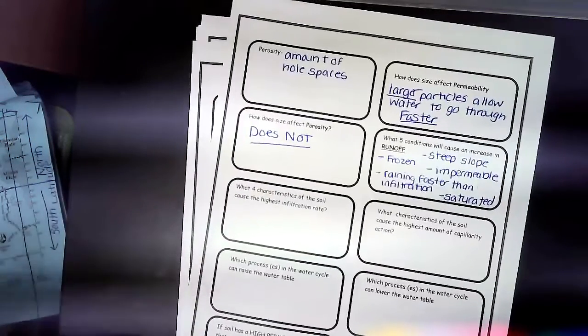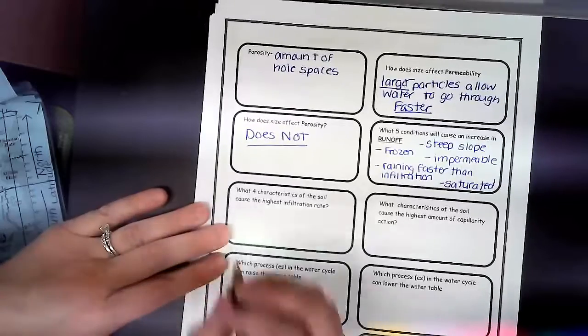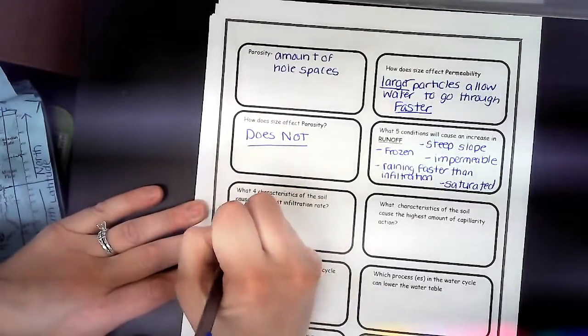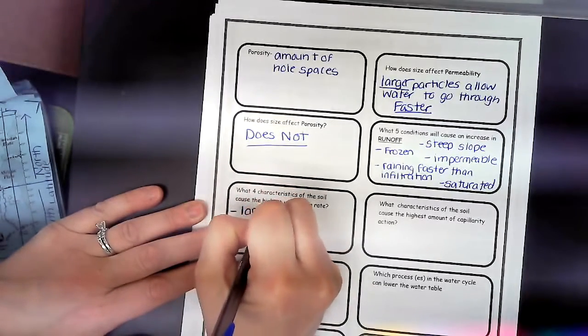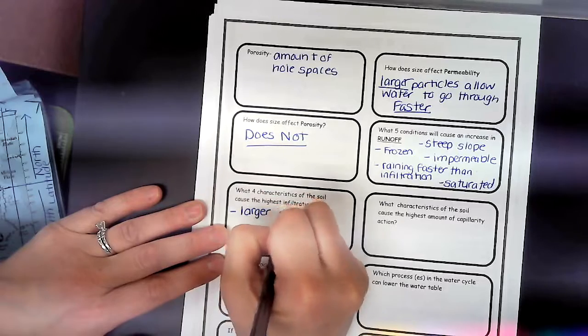Highest infiltration rate. What do we want the soil to be like for the water to soak in? We already talked about one. Larger particles. What's another one?